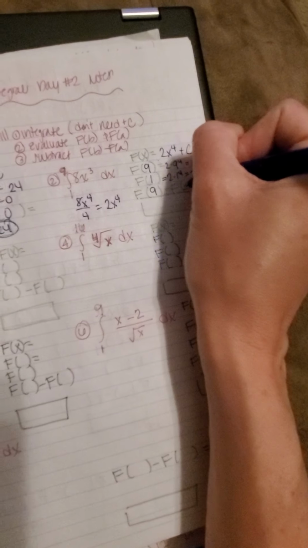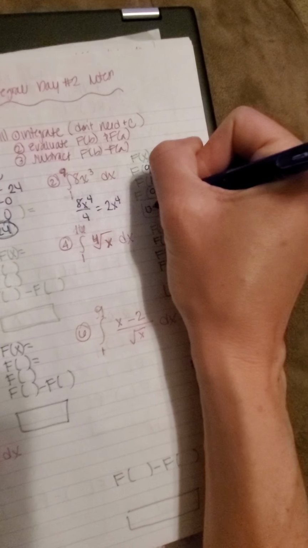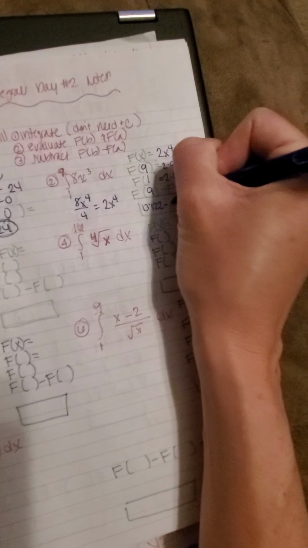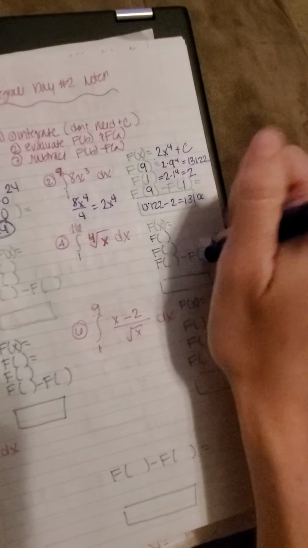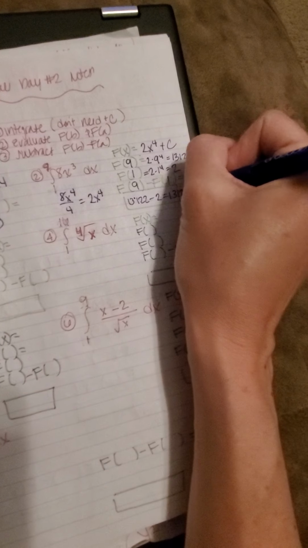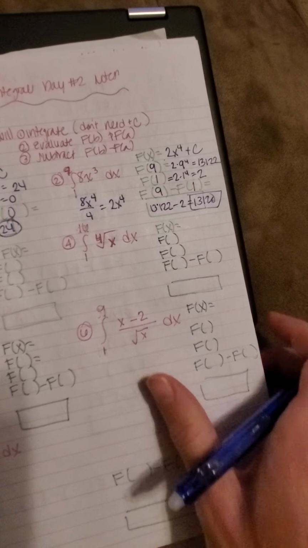So again, upper minus lower, and then use those two values. 13,122 minus 2 says 13,120. And that is my area from that stop to that start.